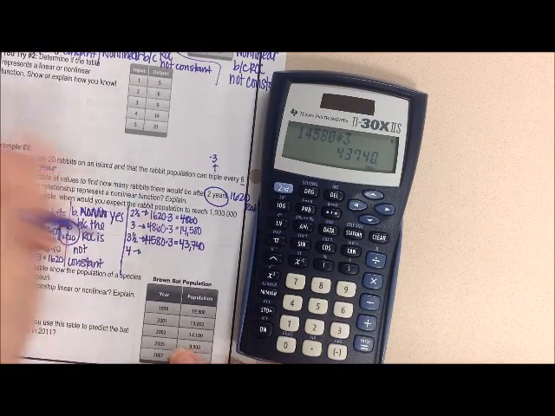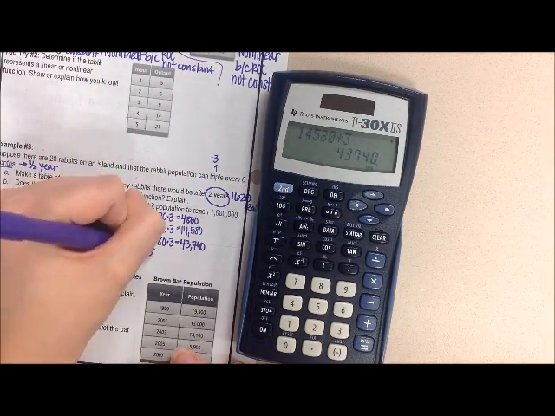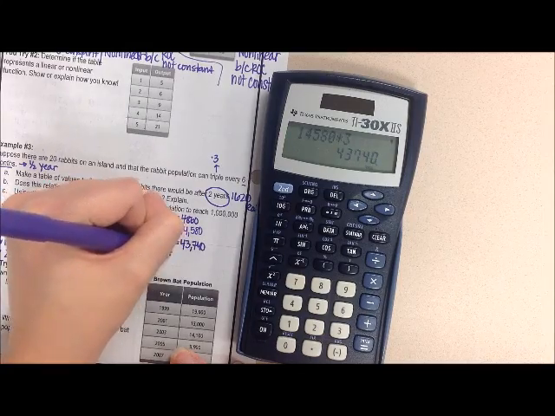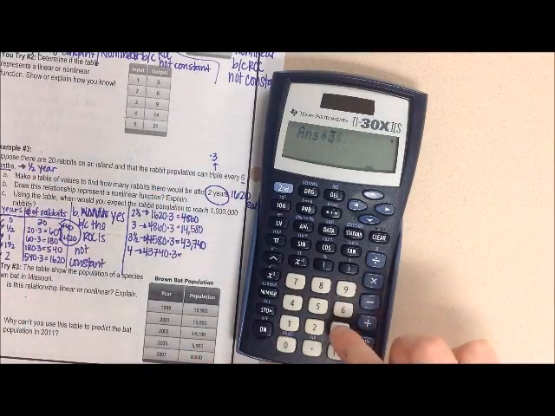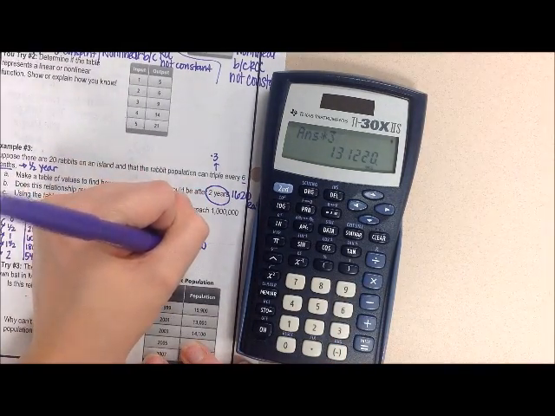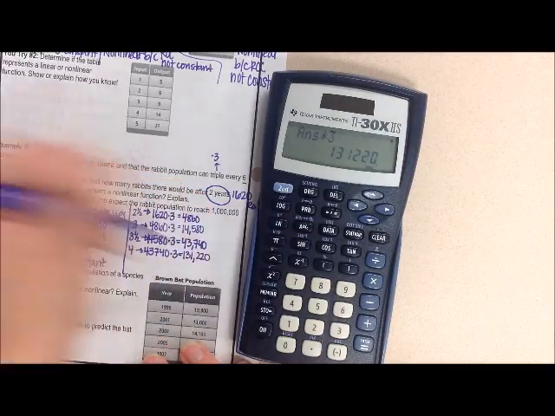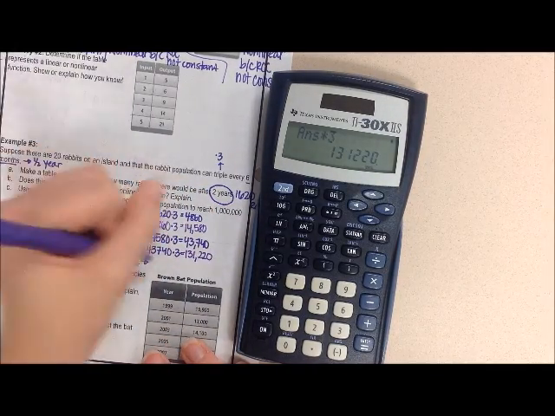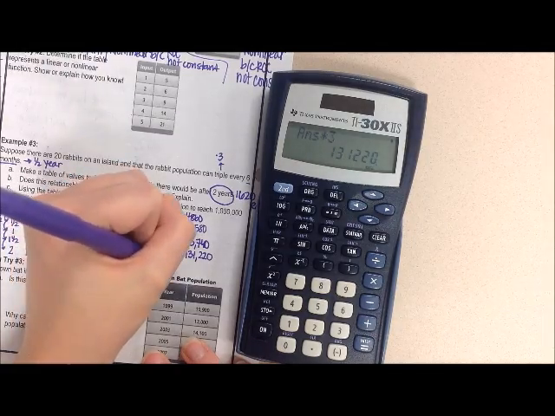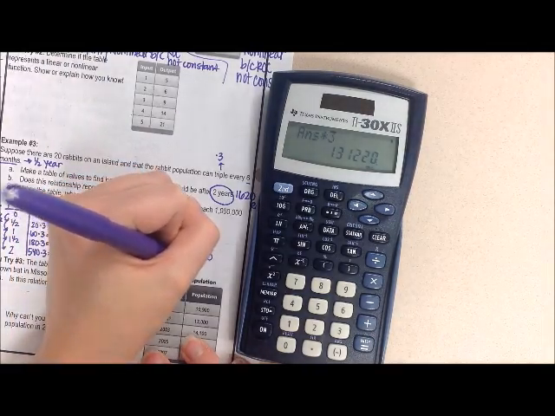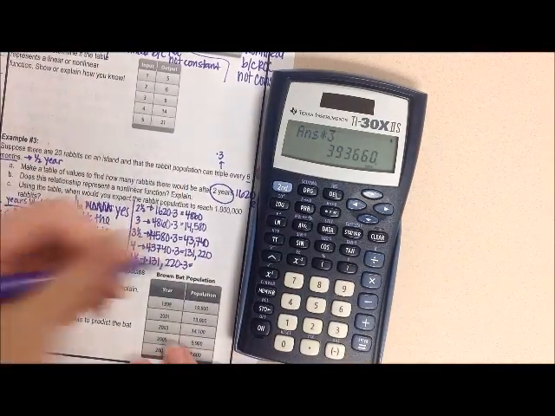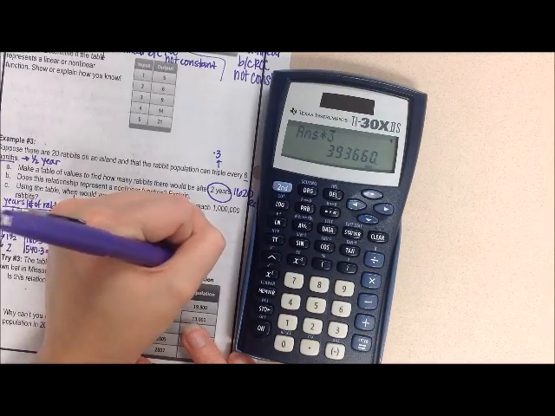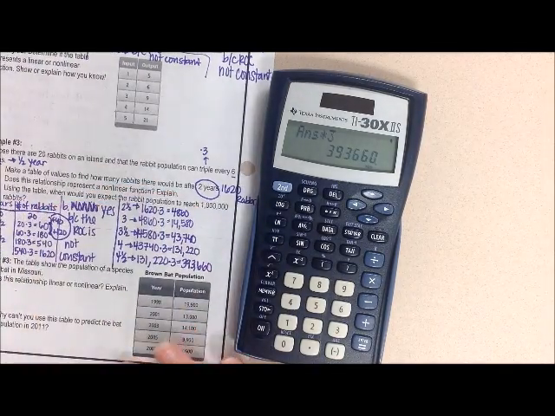After 4 years, I do 43,740 times 3. And that gives me 131,220. We're getting closer. After 4.5 years, 131,220 times 3 gives me 393,660.